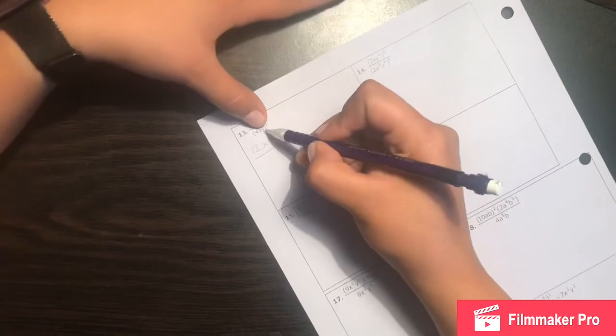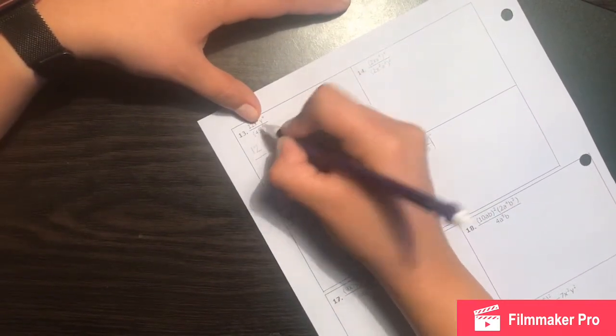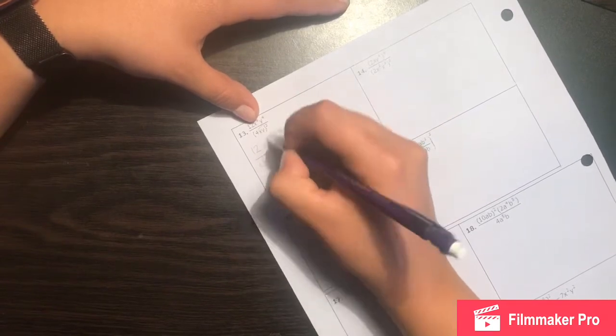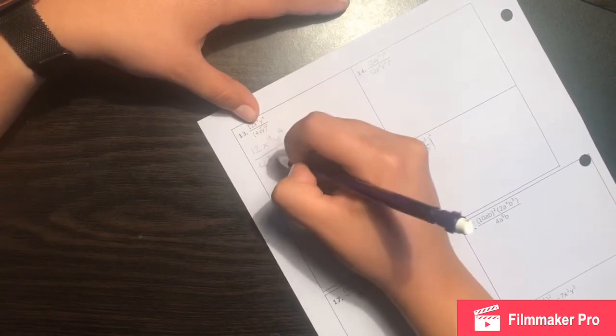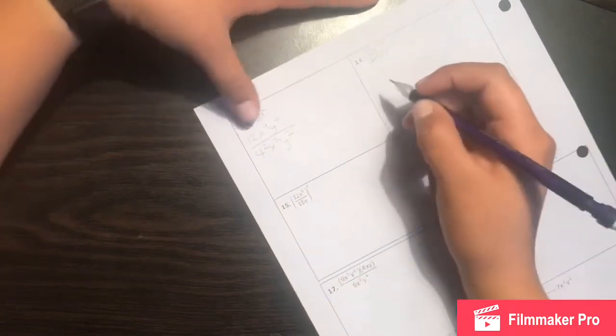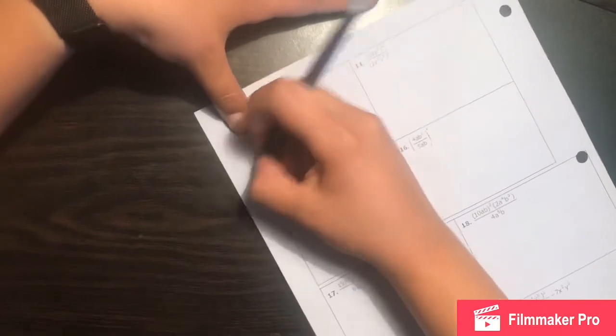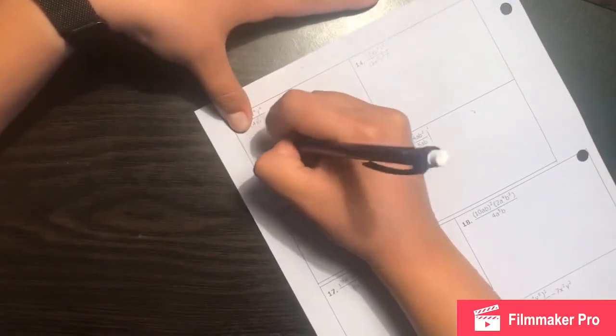Now I have my power rule in the denominator, so I'm going to distribute the 2. 2 times 1 is 2, so this is 4 squared. 1 times 2 is 2, so x squared. And 1 times 2 is 2, so y squared. I do want to clean up this 4 squared, so 4 squared is actually 16.